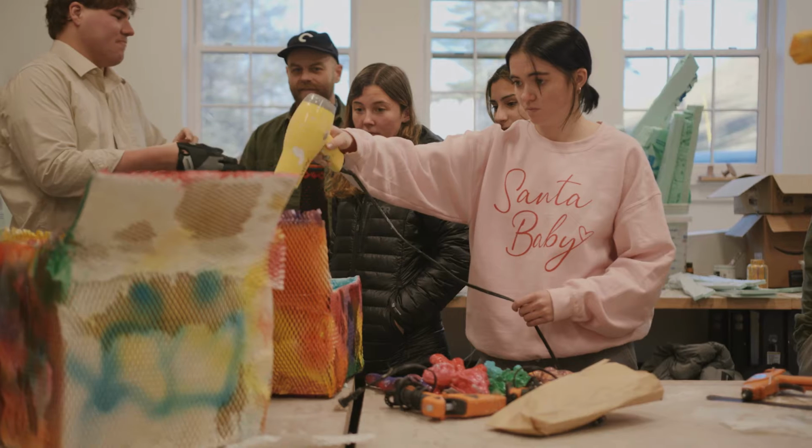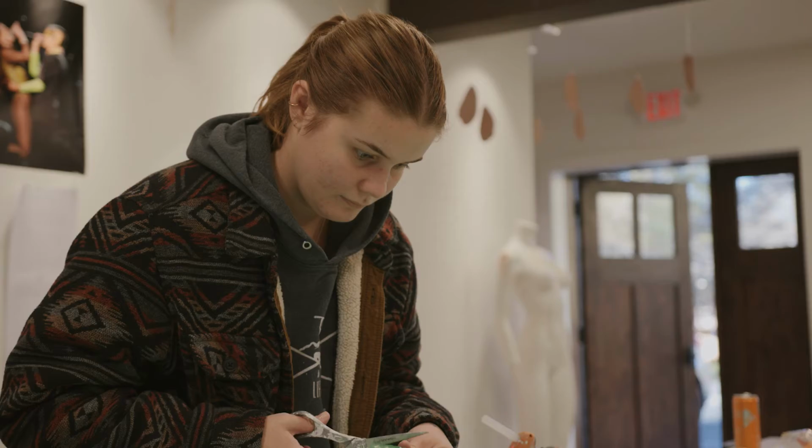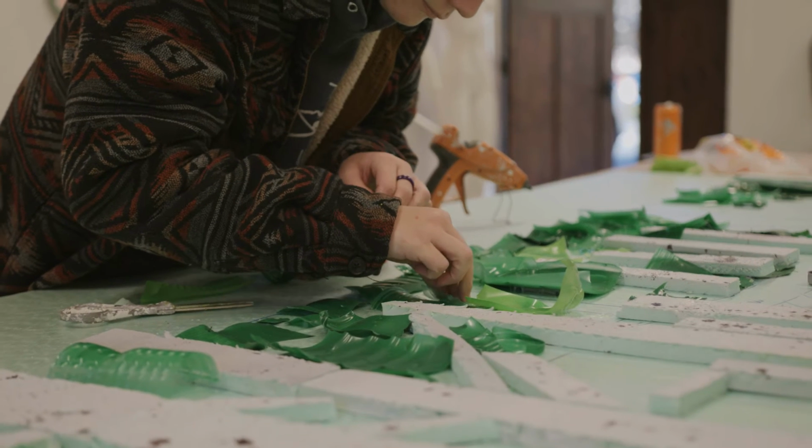So the title of the class is Land and Environmental Art. The focus of the class is the way that the landscape has been portrayed by artists over the last 100 years. It's an important class to be taught right now because of all of the climate issues that we're facing globally. This semester I taught 2 sections of this class.